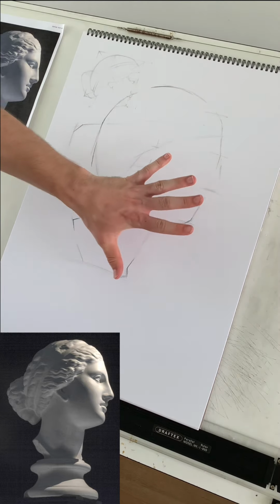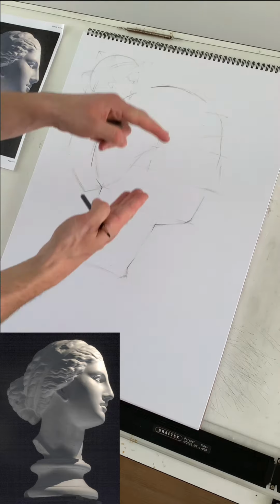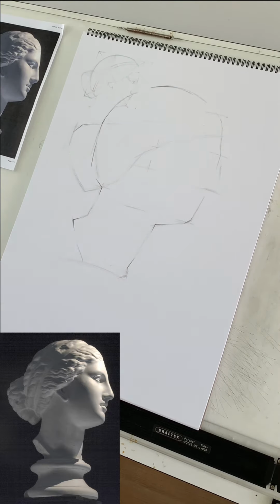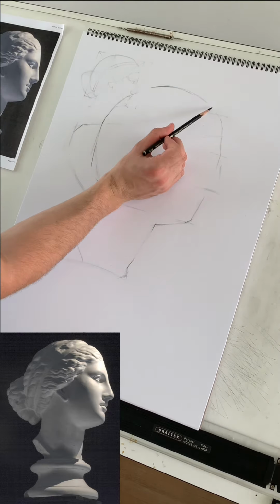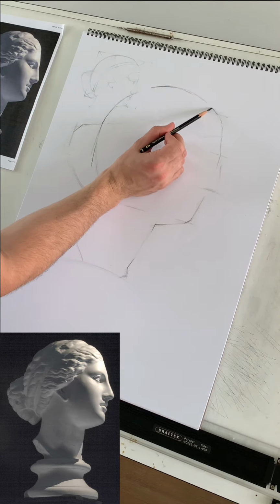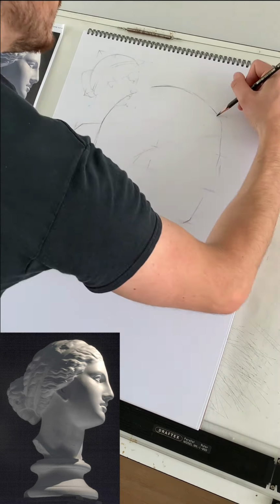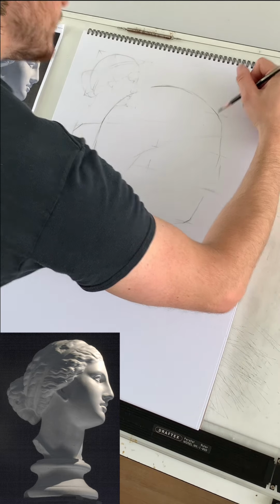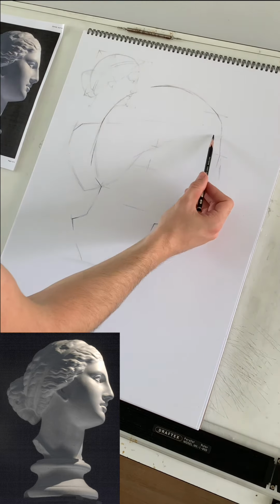So if you've made any mistakes there, just correct it. Just adjust your measurements. That's kind of where we're looking. So that is the top of the forehead, and her hairline.